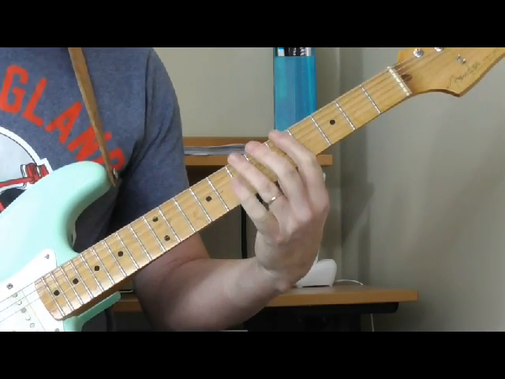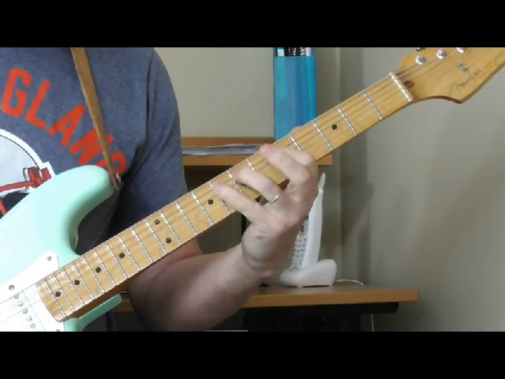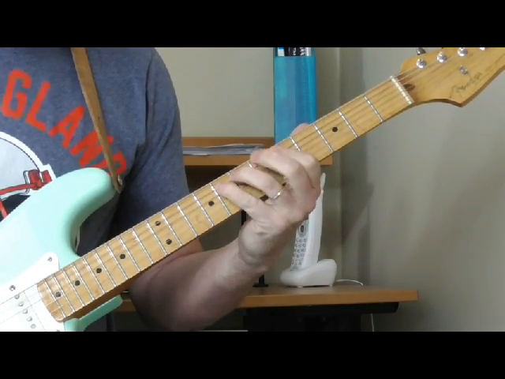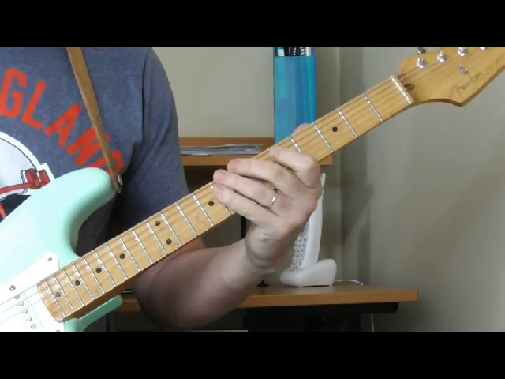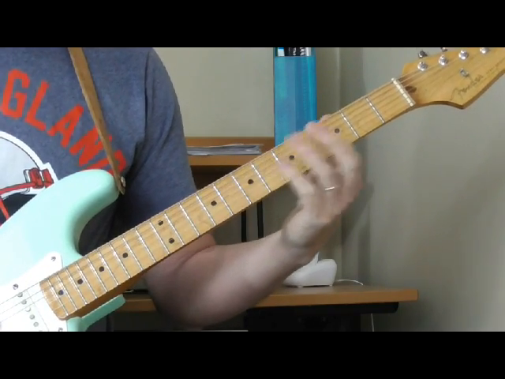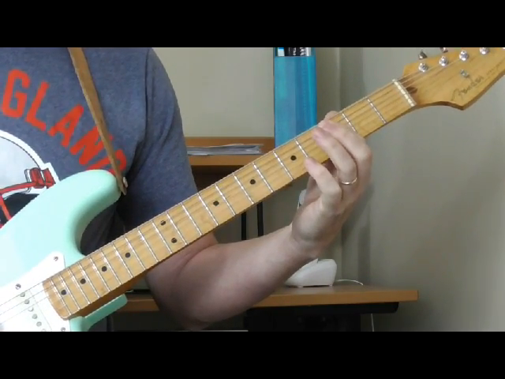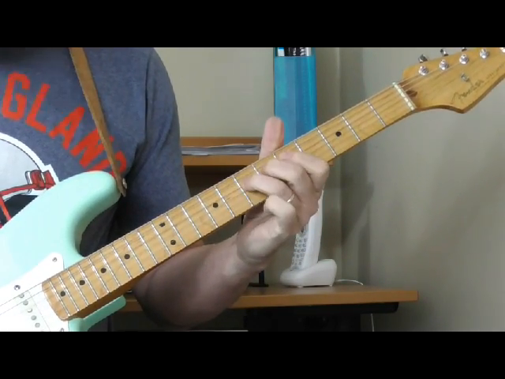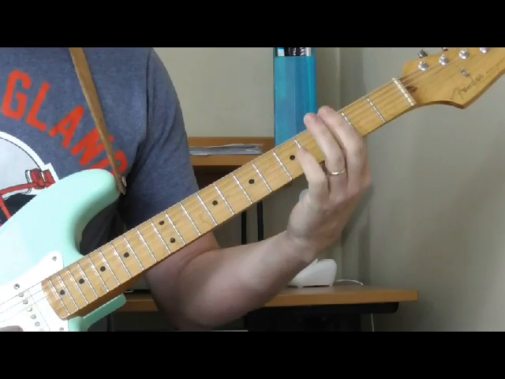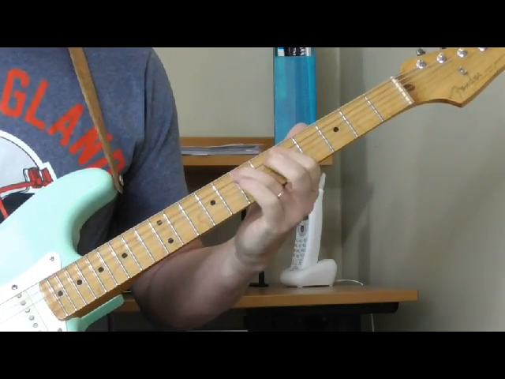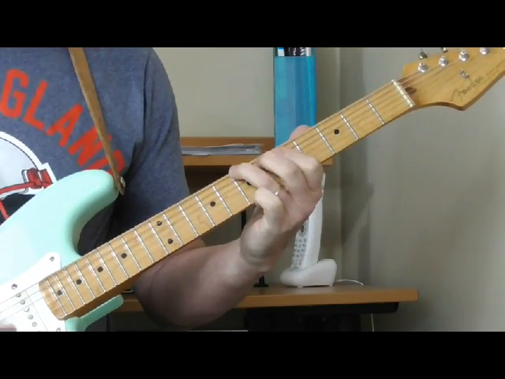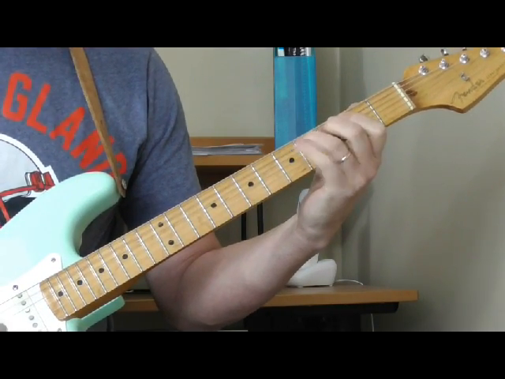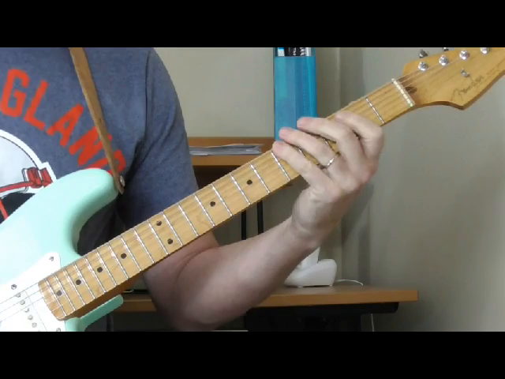So this little phrase here is one of the differences. When he gets over the 4, the C, it's the same pattern. Back to the 1. Then when he goes over the 5, he does this, which is a little different.